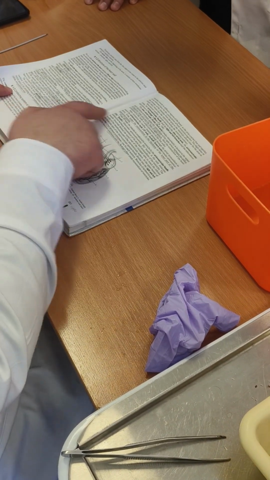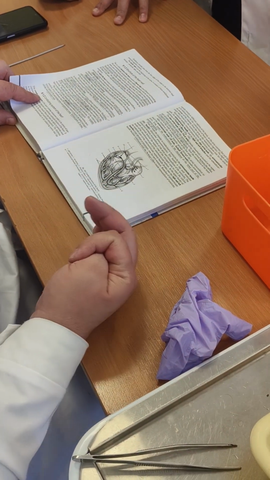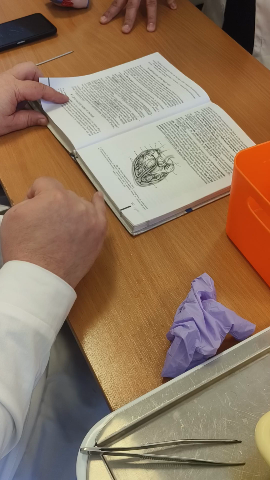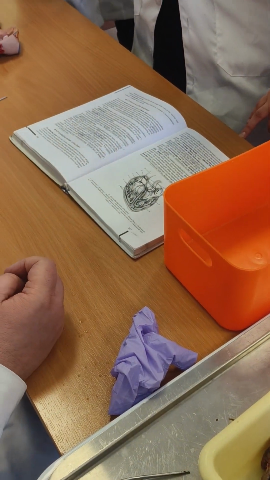Last, that is conducting system of the heart. That is SA node, AV node, bundle of His, right and left crus of bundle of His, and Purkinje fibers. Well.